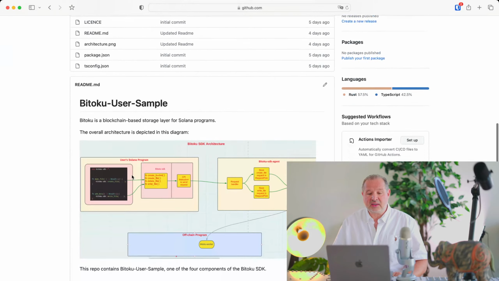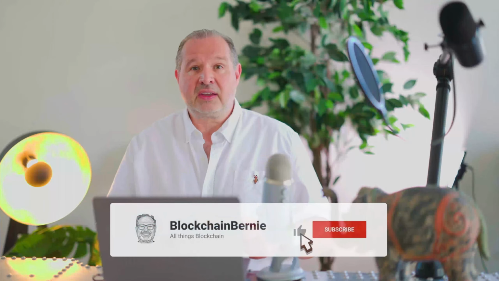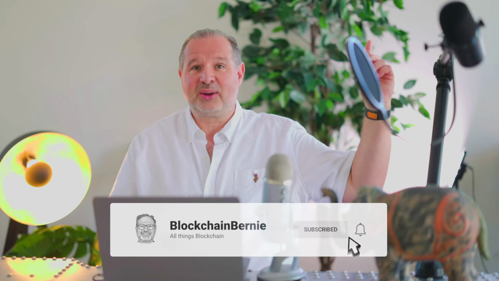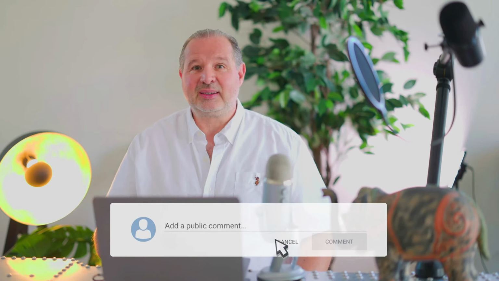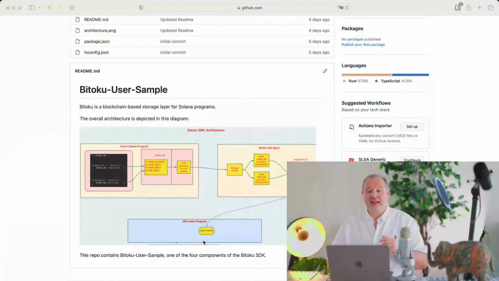And this is the user sample here. So you see the diagram here. There's another video that I've made about this, and that video is right here. You'll see it here. That's where I explain this diagram, how the SDK all works and stuff like that. I'm not going to repeat everything in this video, so you can watch that in the other video.